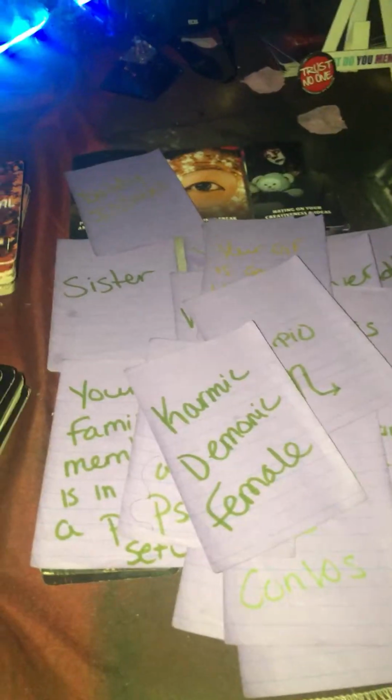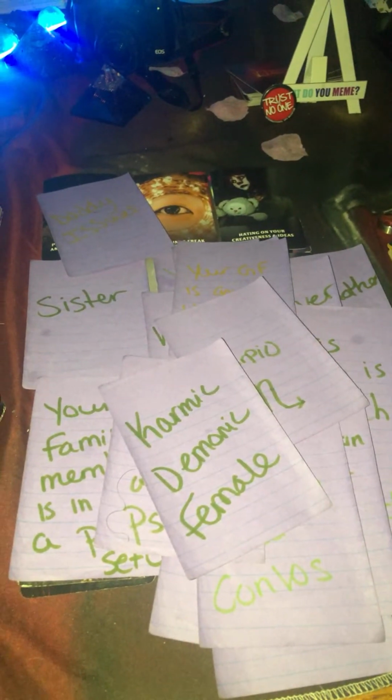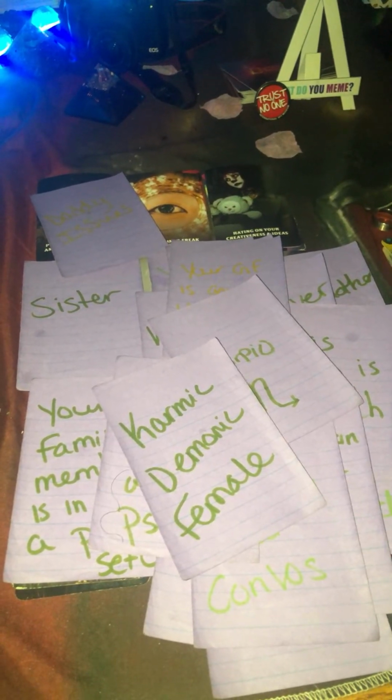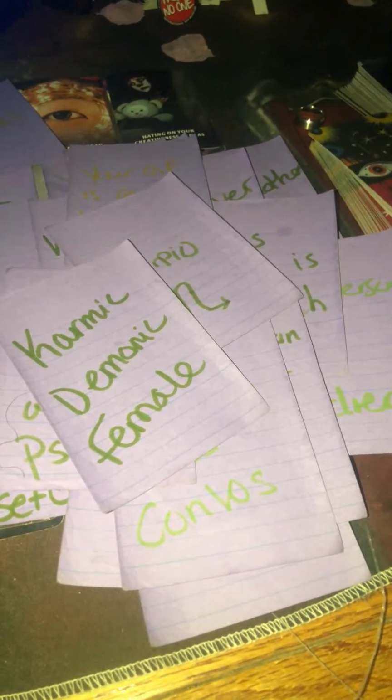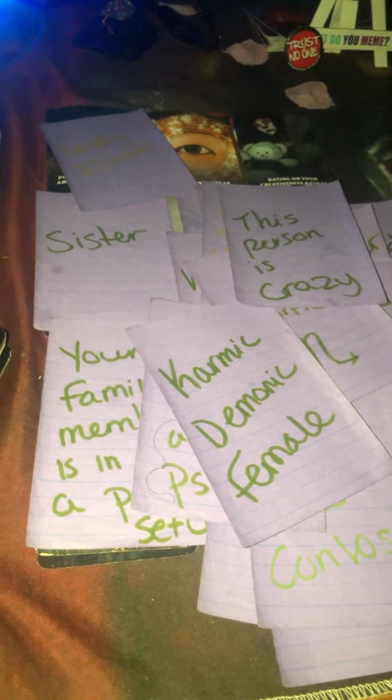Something about a force. So we have common demonic female. So this is someone that wants to keep something hidden. Or a male. But let's see what they're feeling. Yeah, so if the person is crazy, you don't think behind the scenes that you know. Yeah.